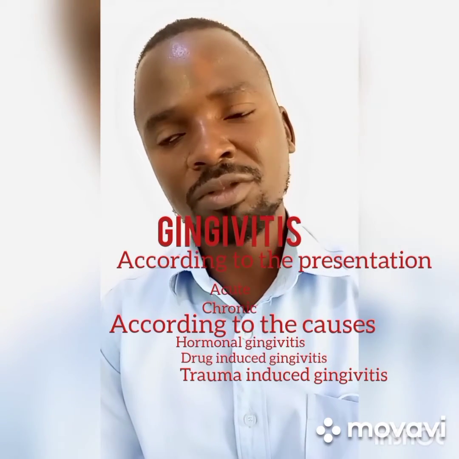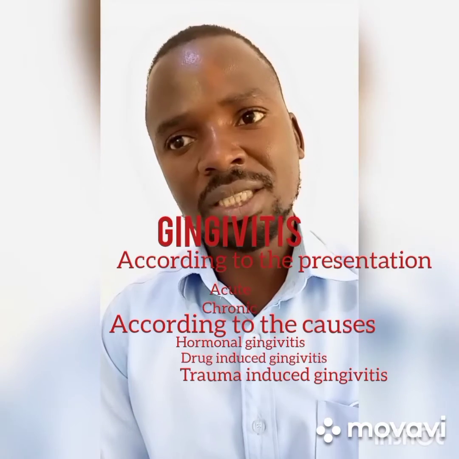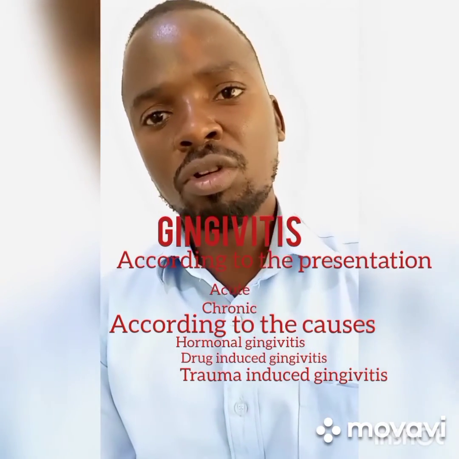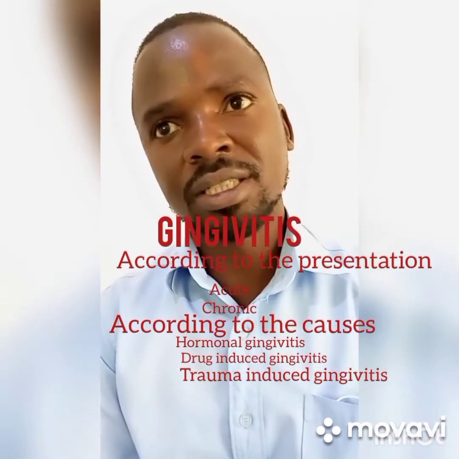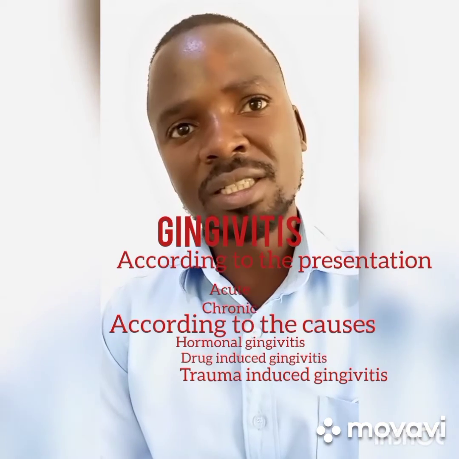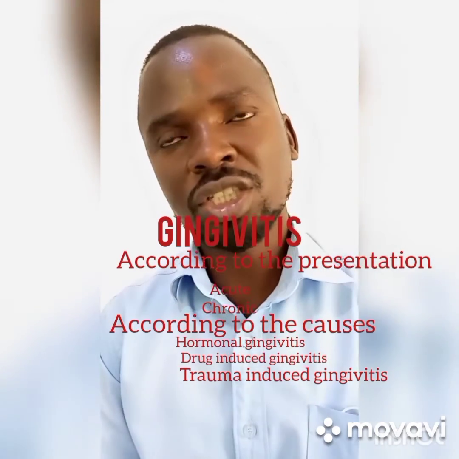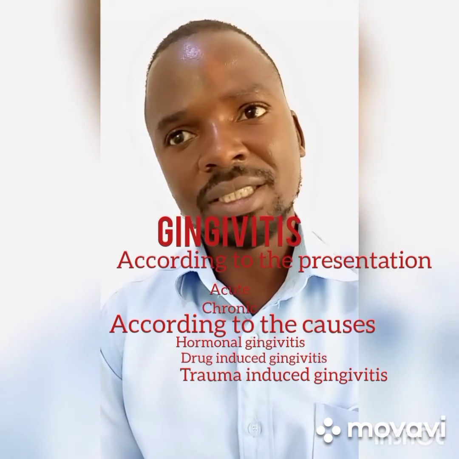So the mother ends up developing gingivitis, a condition termed as a pregnancy tumor. Also in the hormones, we look at the adolescents in their active stages, and because of their lifestyle of not brushing, they also end up developing gingivitis.